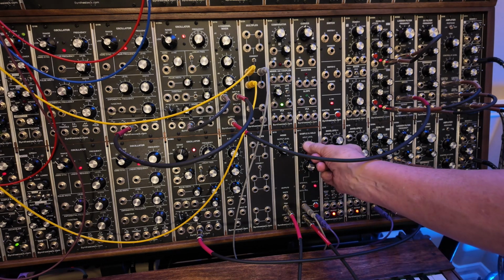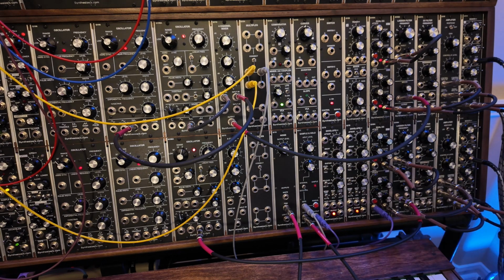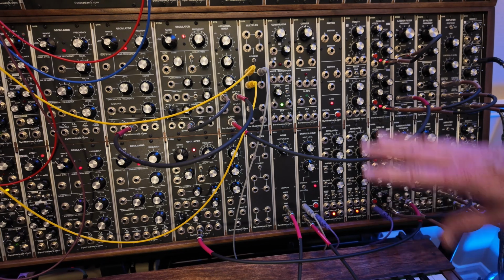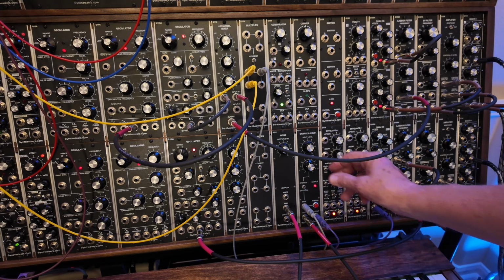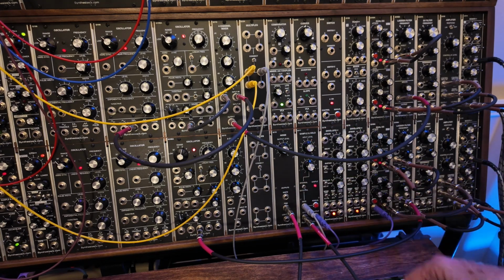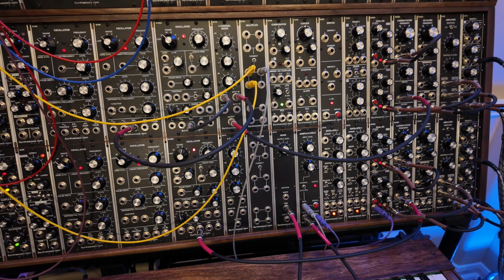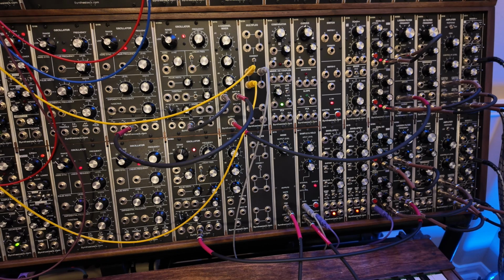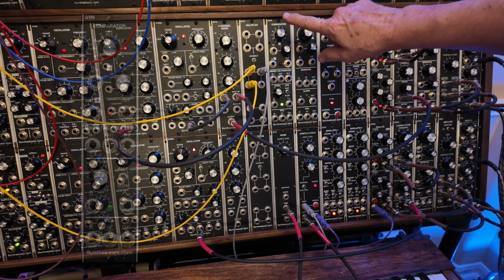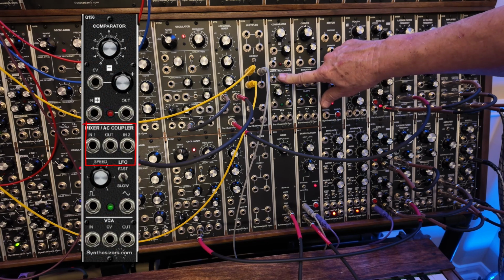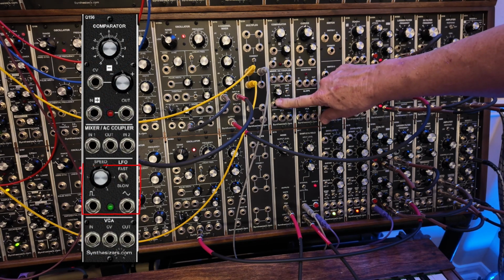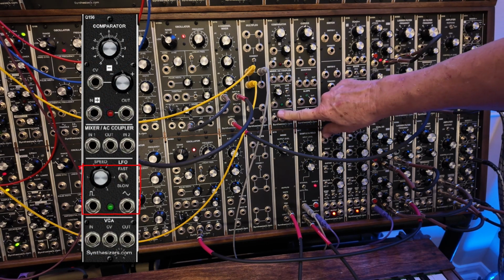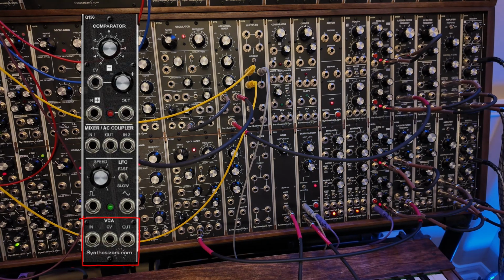We can turn down the input level and have it hit less often. So you can play with this. If you don't have the comparator, this is a way that you can play with it. Just noise, sample and hold. You may even have the sample and hold plus plus, which has noise, sample and hold built right into one module. I'm just using the older modules here. By the way, the comparator also has a mixer and a LFO and a VCA. That's a very cool module.